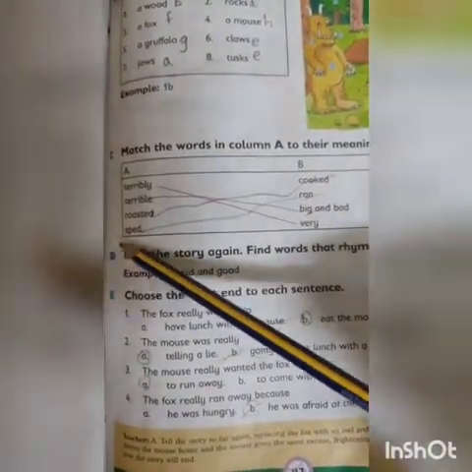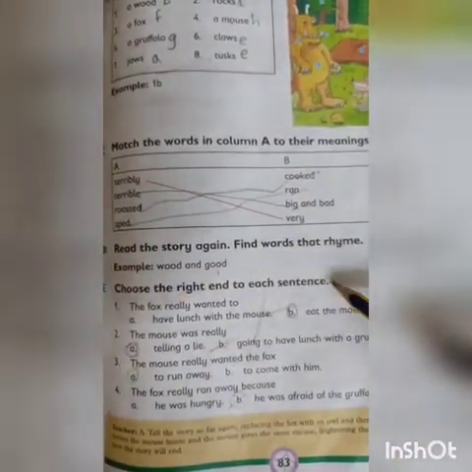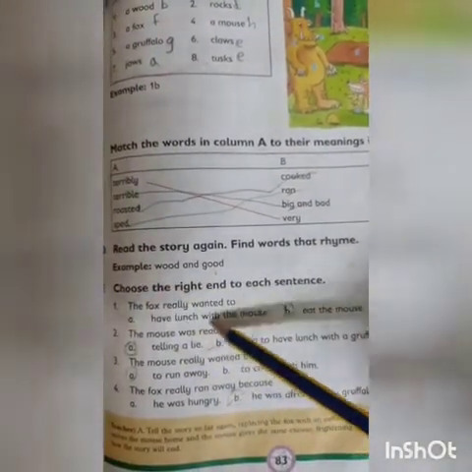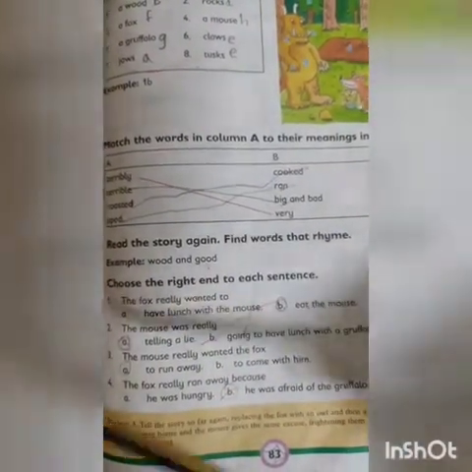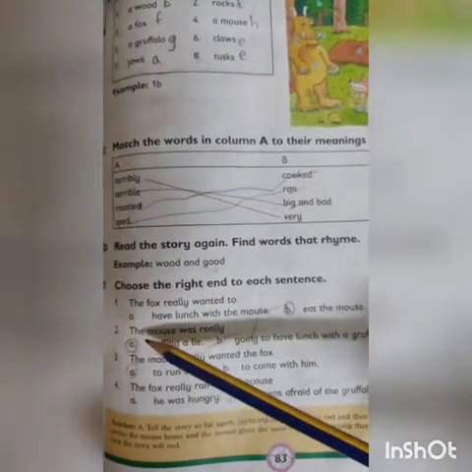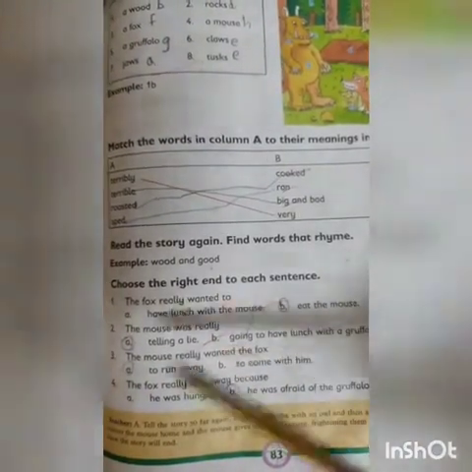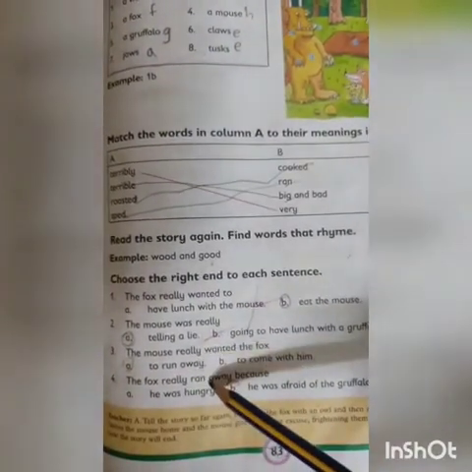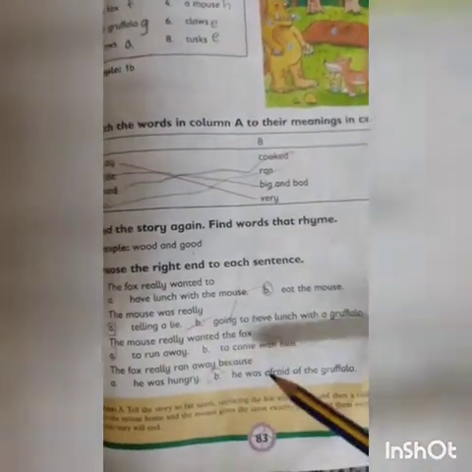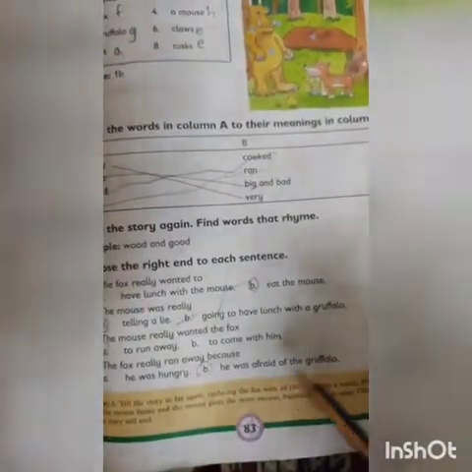Okay, it's your homework. You do this D part by your own self. Choose the right end to each sentence. The fox really wanted to have lunch with the mouse or eat the mouse. The fox really wanted to eat the mouse. Look at the second part. The mouse was really telling a lie, going to have lunch with the Gruffalo. The mouse was really telling a lie. The mouse really wanted the fox to run away. The fox really ran away because he was hungry. He was afraid of the Gruffalo. So circle on B part, he was afraid of the Gruffalo.